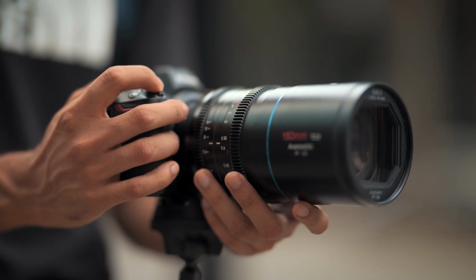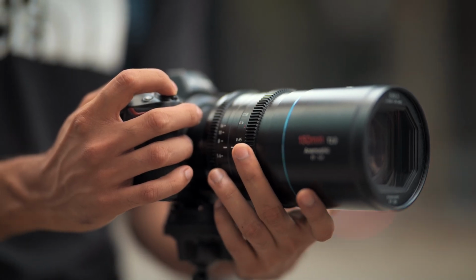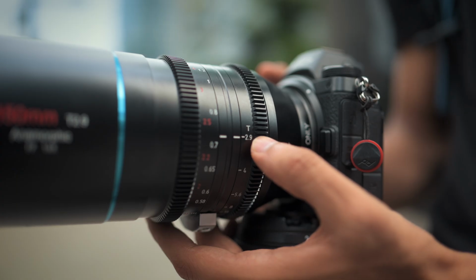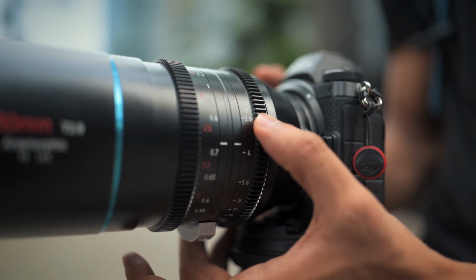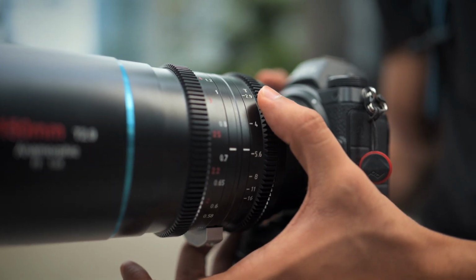This lens is a complete manual focus lens. The focus ring is buttery smooth, very helpful for focus pulling. The aperture ring is also smooth, but it has more resistance compared to the focus ring. And I'm happy they have executed it this way. I don't want to accidentally change my aperture while filming.